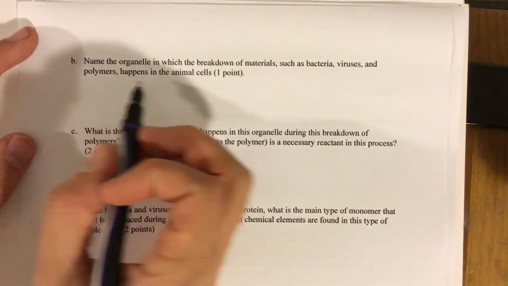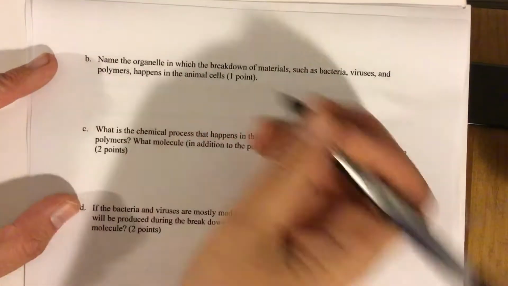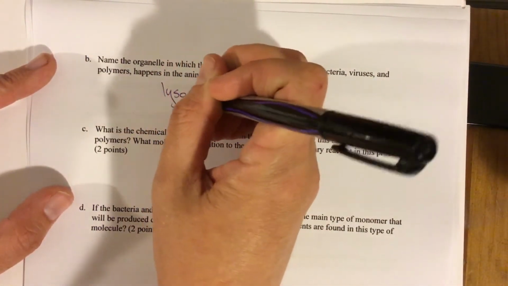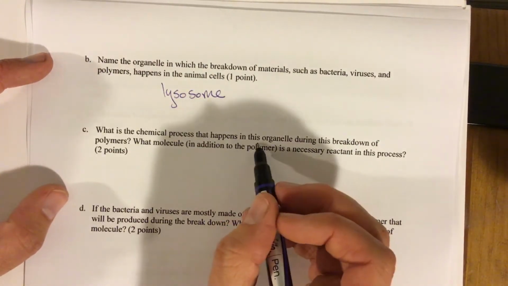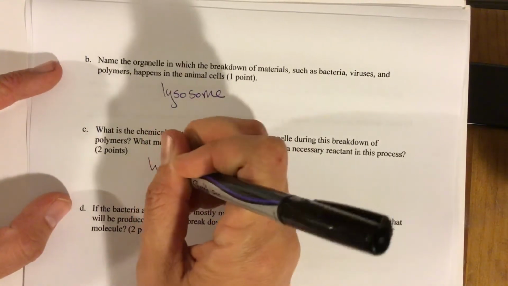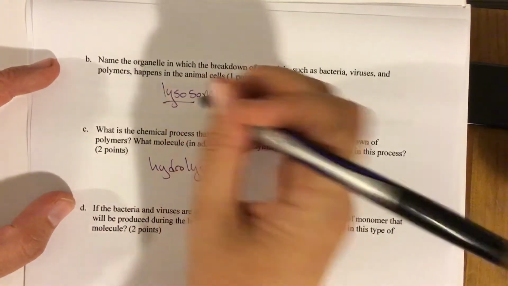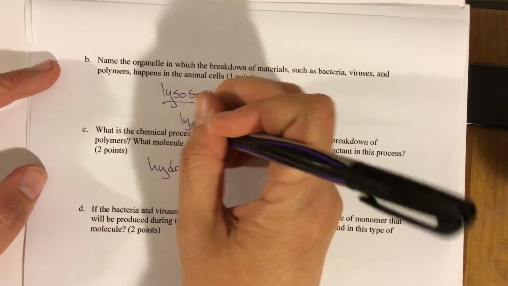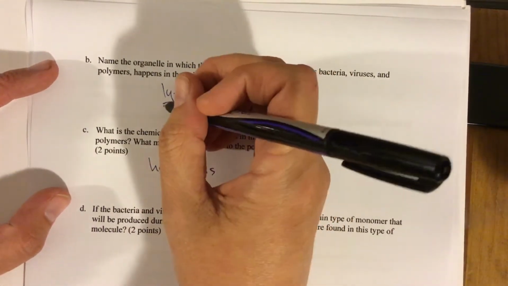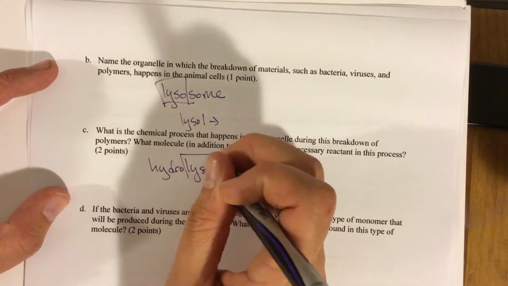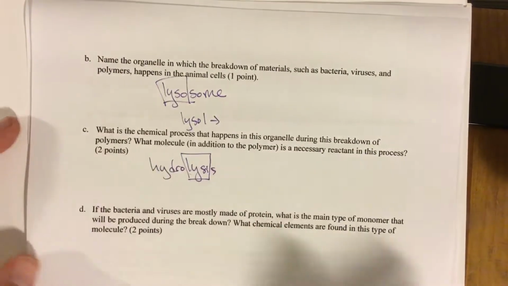The organelle in which the breakdown of materials, such as bacteria, viruses, and polymers, happens in animal cells. What is that? That is the lysosome. The chemical process in which this organelle breaks stuff down is hydrolysis. Some people remembered that lyso means to break, like if you use Lysol, you're breaking stuff down. That's also lyse in the word hydrolysis. So that was kind of a little hint.